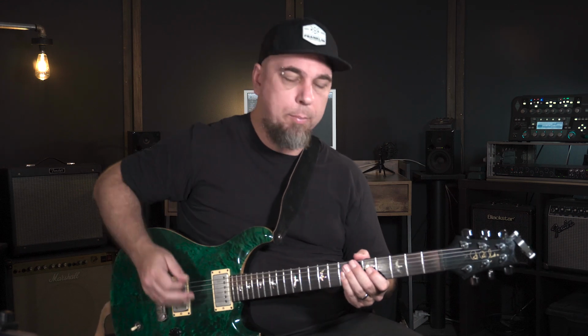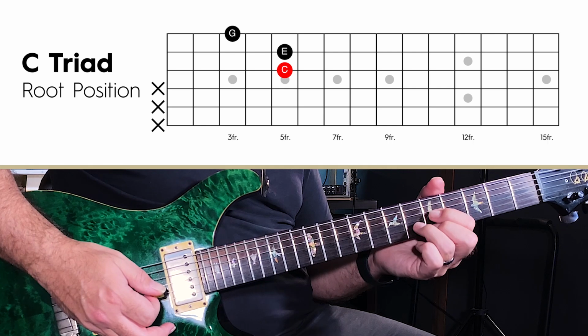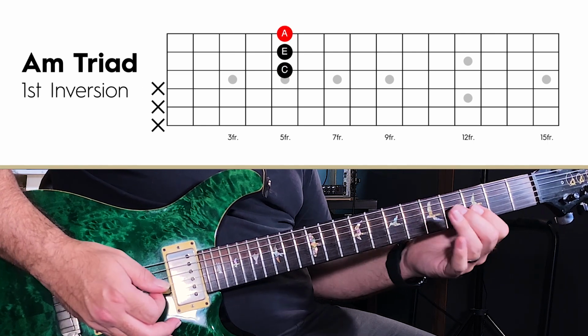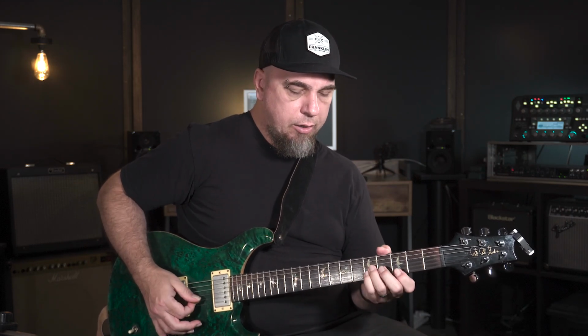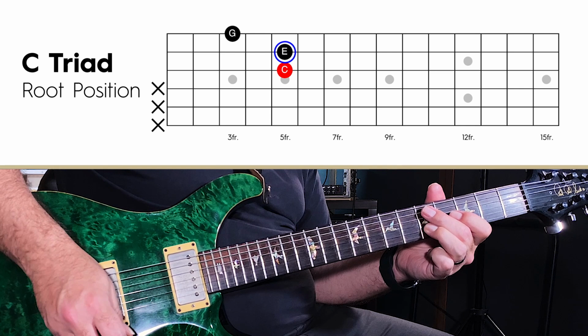Now, what I did in the example that I played, everything was focused around these 4 triads. C, F, A minor, and G. So as the song started, or the track, I literally just played the note on the 5th fret of the B string, which was an E note, which was played over the C chord.